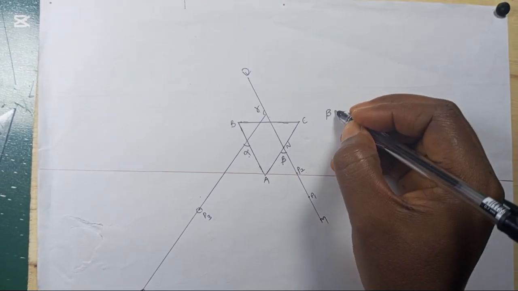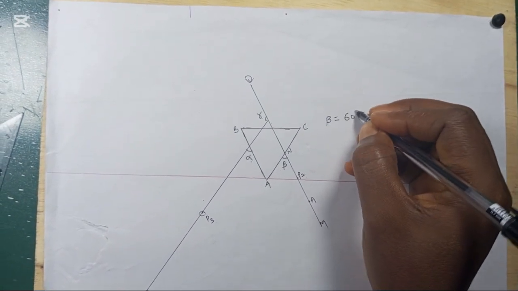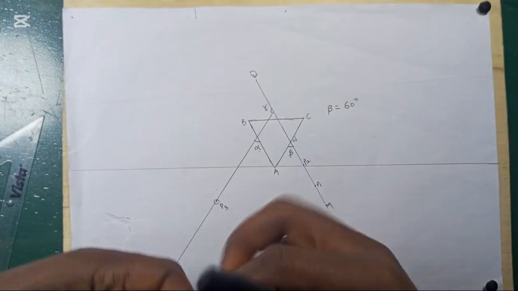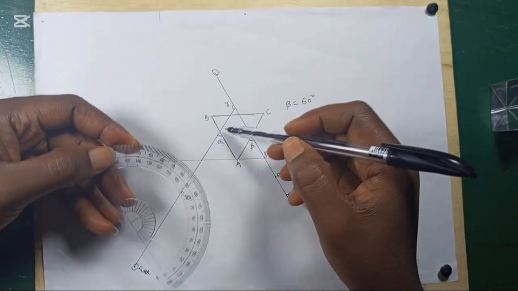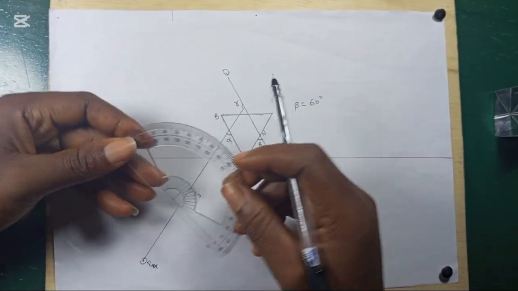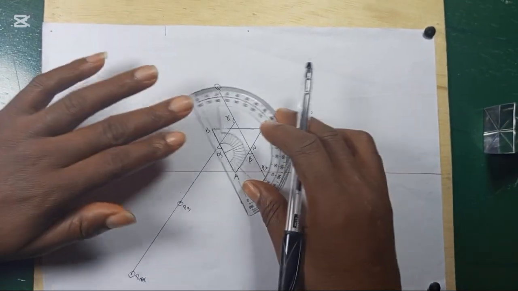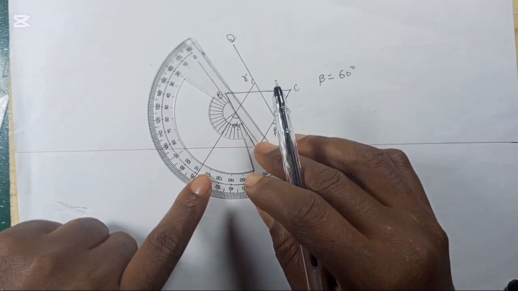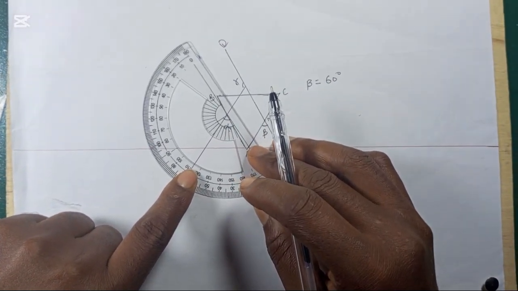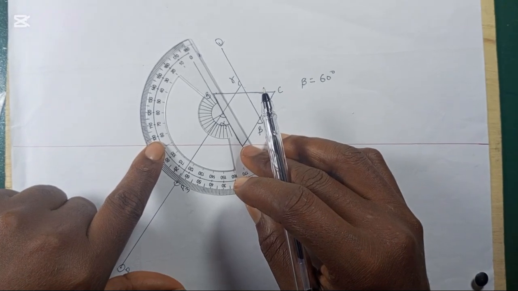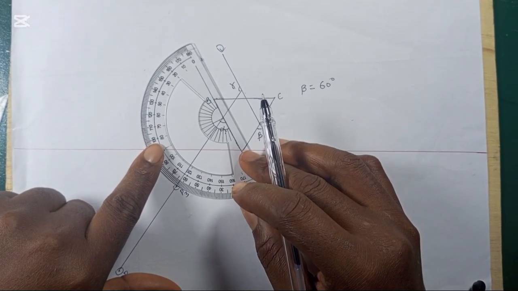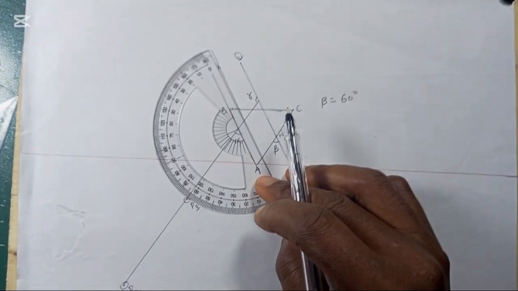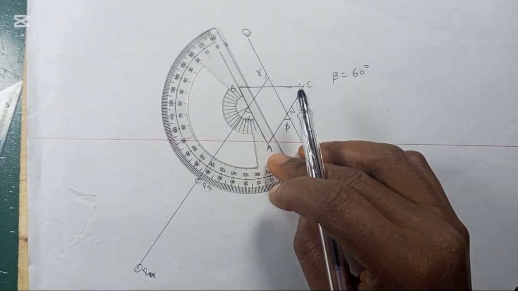My beta, which was what I started with, was 60 degrees. Okay, so I'm going to measure my alpha by placing my protractor here. This will be at the point of 90. Then the outline can be on any of this outline. You just place the protractor this way and place it here. Okay, can you see it now? Now you can measure from here to here because this is my alpha. Bring your hand down. This is my alpha.